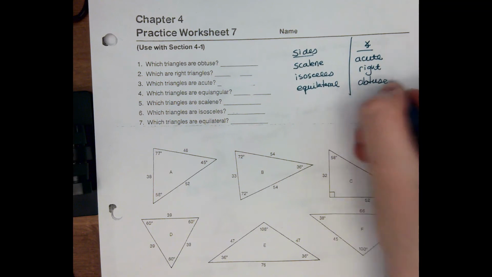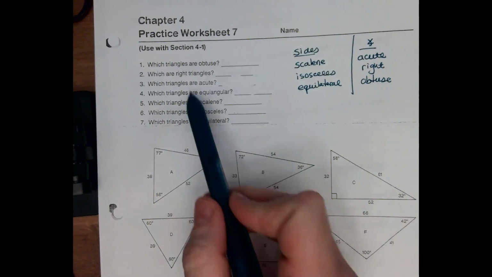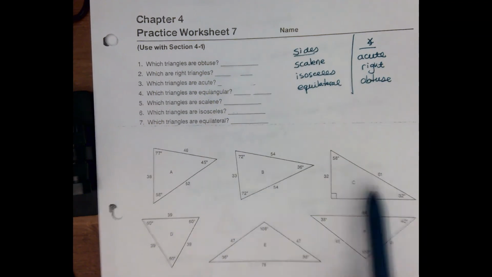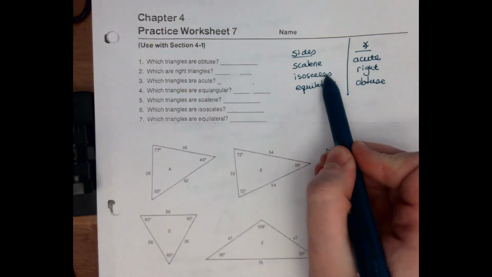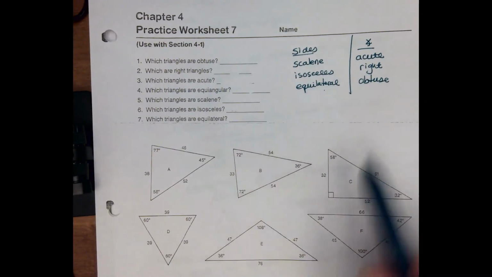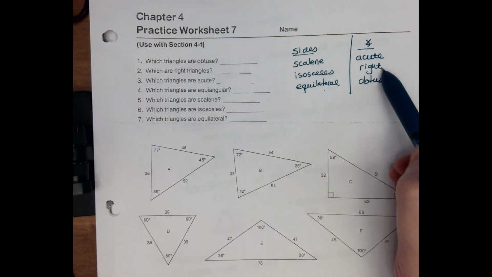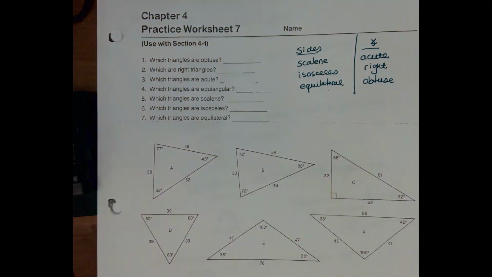By the way, I don't think I'm going to use the sheet the way it was intended. I think rather than trying to fill in lines over here, we're just going to go triangle by triangle and come up with their two names. Scalene, isosceles, equilateral for the sides; acute, right, obtuse for the angles. All sides are different, two sides are equal, three sides are equal. All acute angles, a right angle, an obtuse angle. We're going to do one or two together, and then you're going to try several on your own.